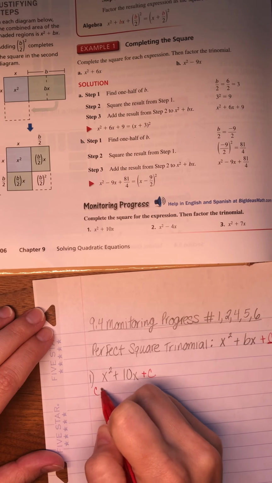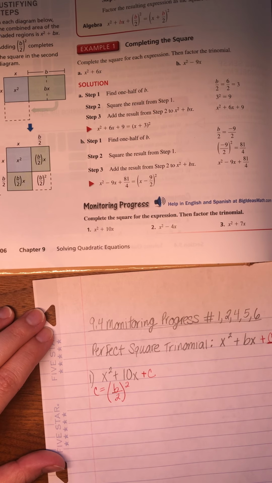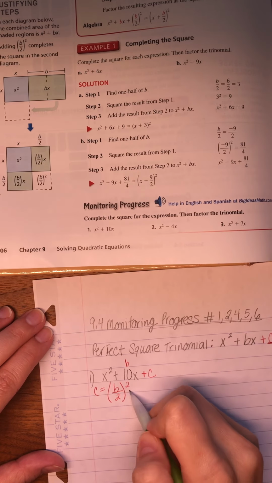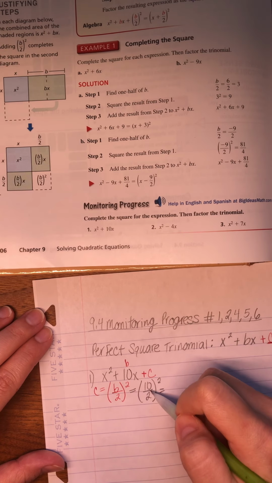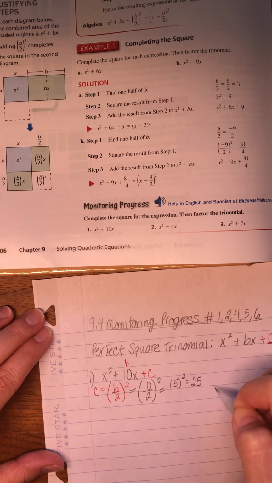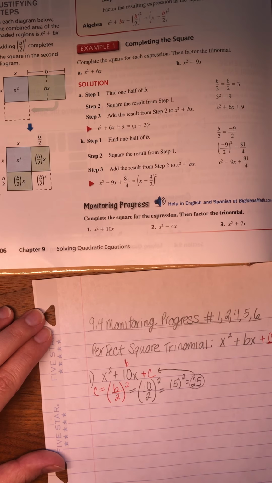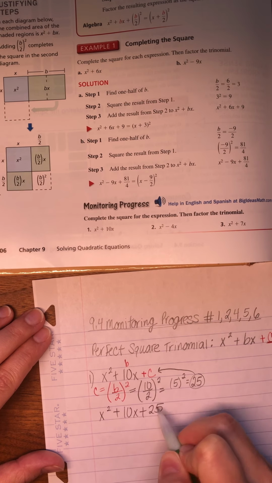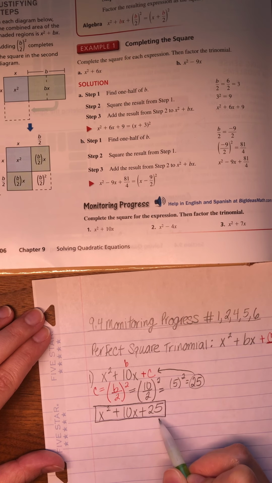We're going to do c equals the quantity of b over 2 squared. Let's plug our b in. I know that in this expression, our b is 10. So we're going to have 10 over 2 squared. I'm going to follow the order of operations, do the parentheses first, so I get 5 squared, which is 25. So now let's add this 25 into our expression where the c goes. So now I have x squared plus 10x plus 25, and I just completed the square because now this expression is a perfect square trinomial.